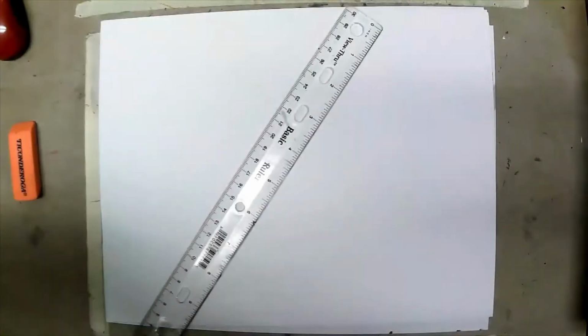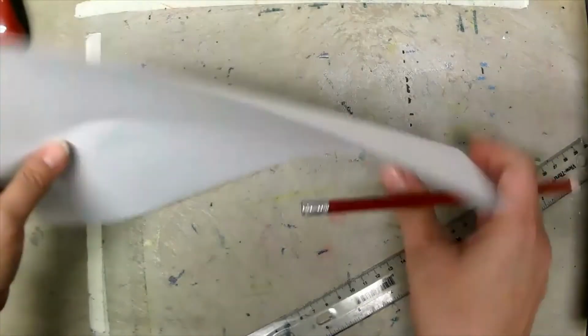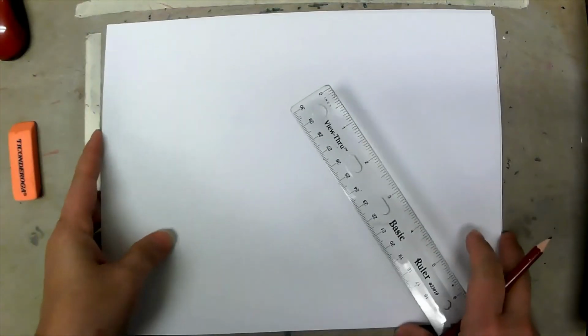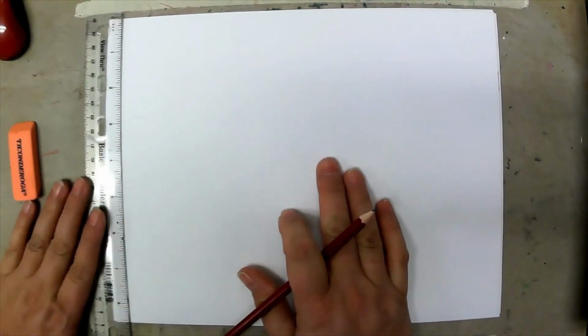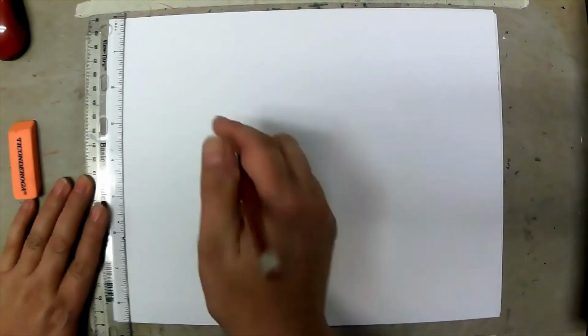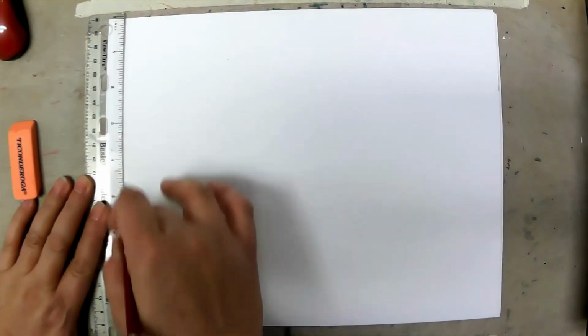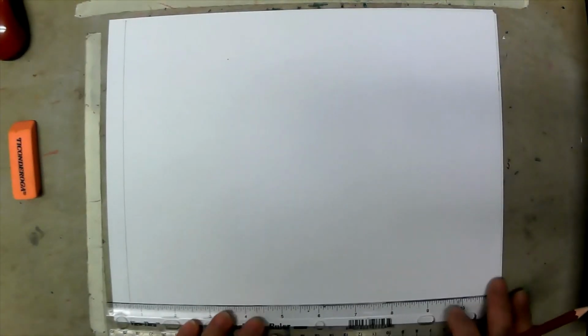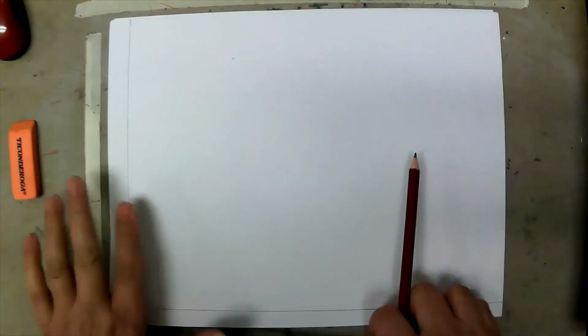So what we're going to do is, I had planned to do 1-point perspective, but I think you guys can handle 2. So what we're doing is we're going to create a border around the edge of our paper with a pencil. It's about a finger's width wide all the way around.